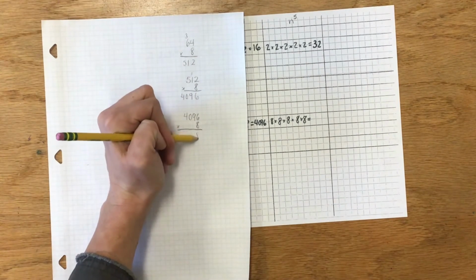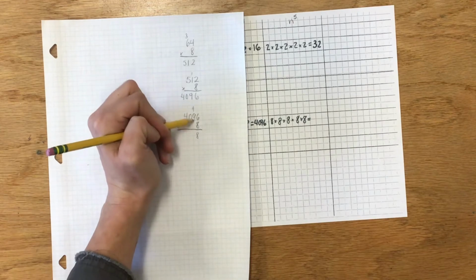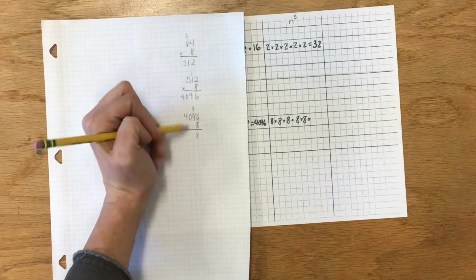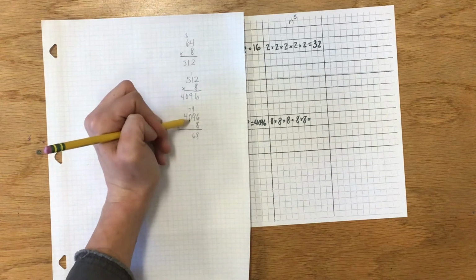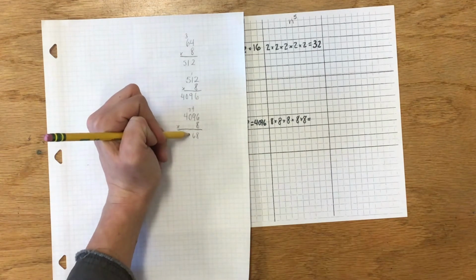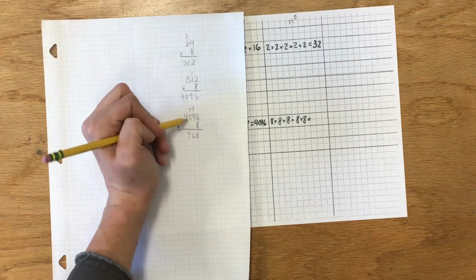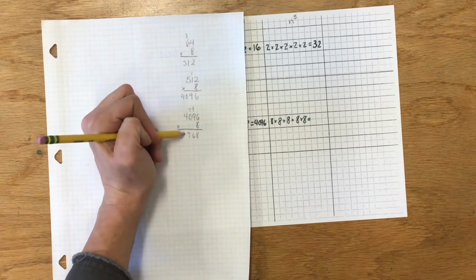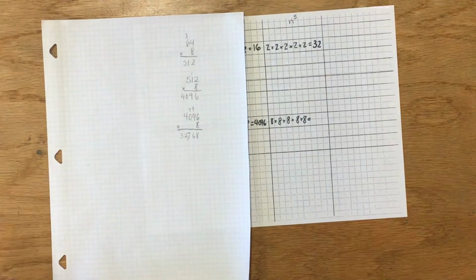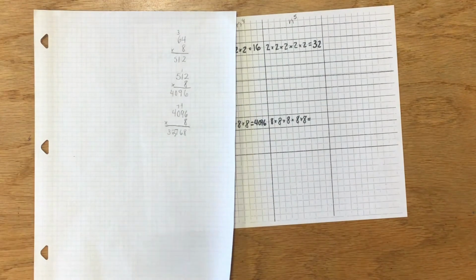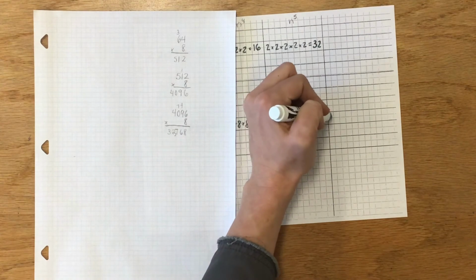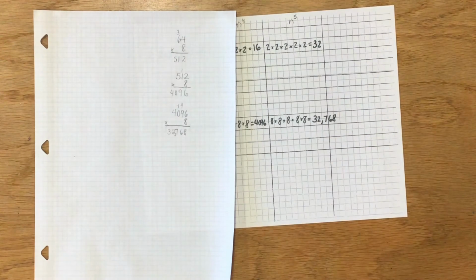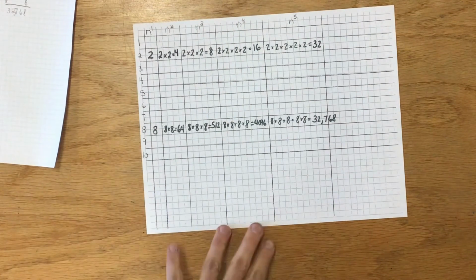Eight times 6 is 48. 8 times 9 is 72, plus 4 is 76. 8 times 0 is 0, plus 7 is 7. 8 times 4 is 32. Whoa. So 8 to the power of 5 is equal to 32,768. I ran out of room because I'm using marker. Wow.